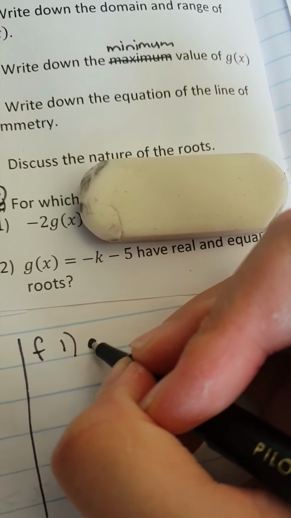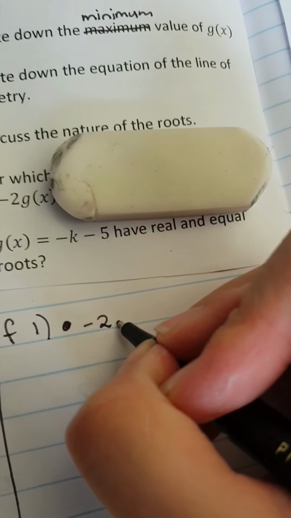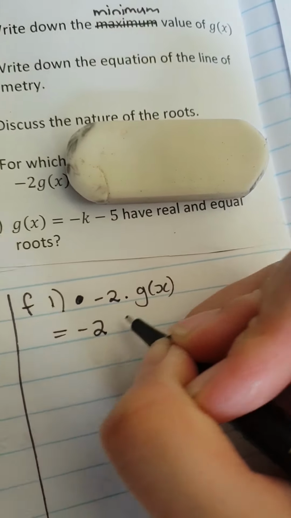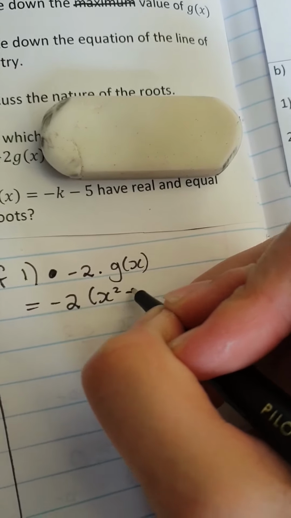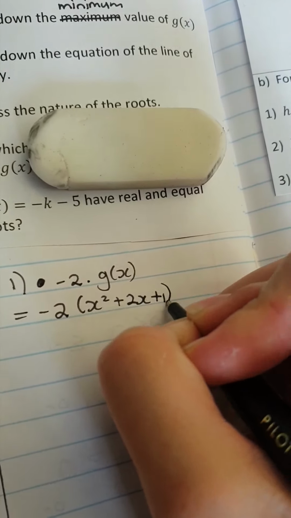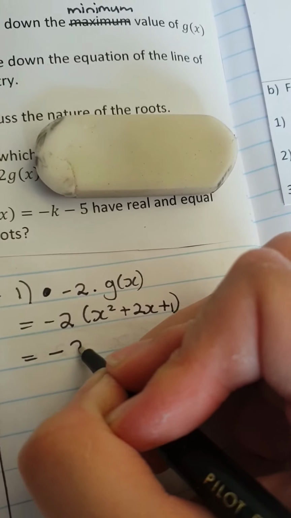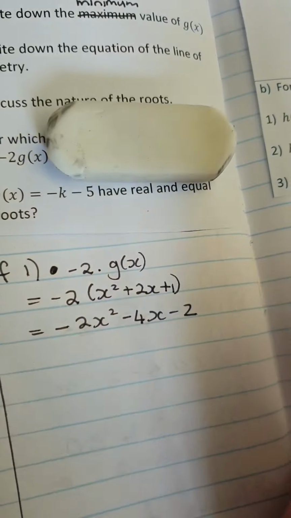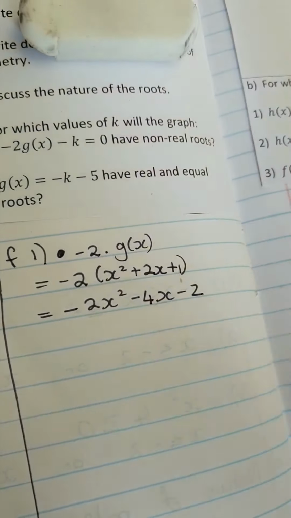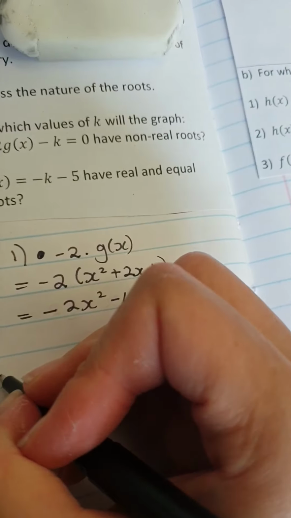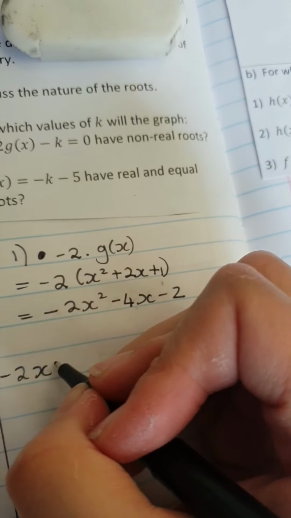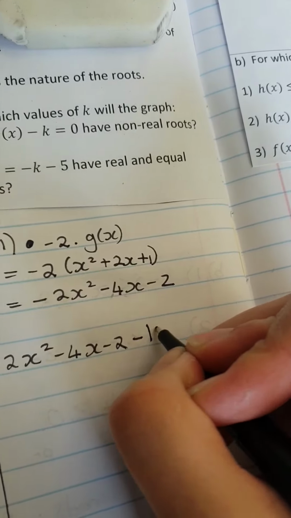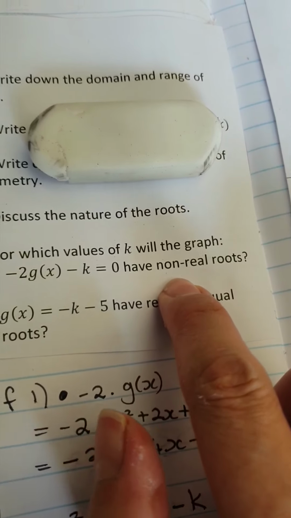So minus 2 times g(x), and g(x) is x squared plus 2x plus 1. So this is minus 2x squared minus 4x minus 2. Okay. And now they're saying minus k. So this is minus 2g(x) minus k. Have non-real roots.